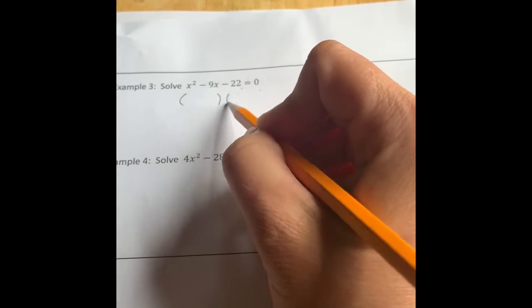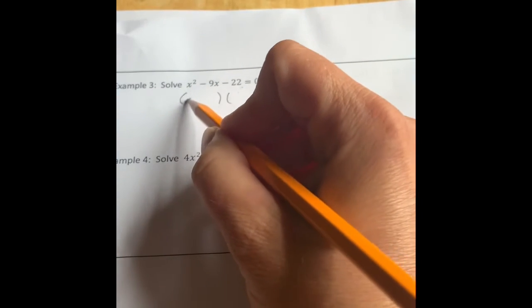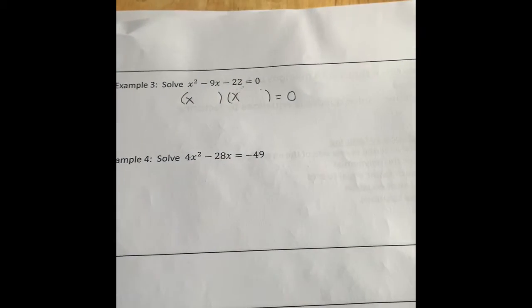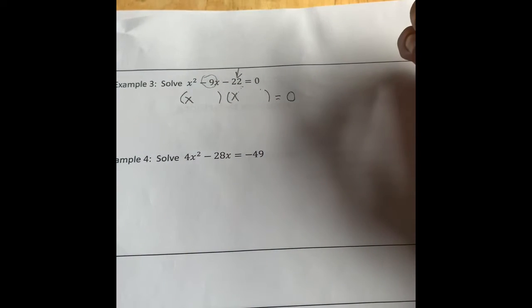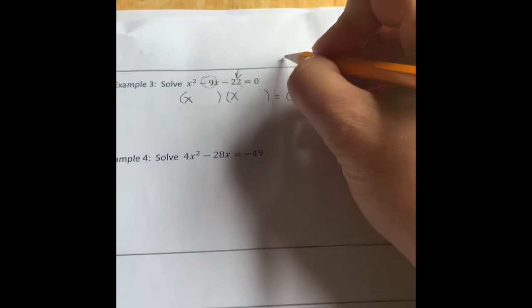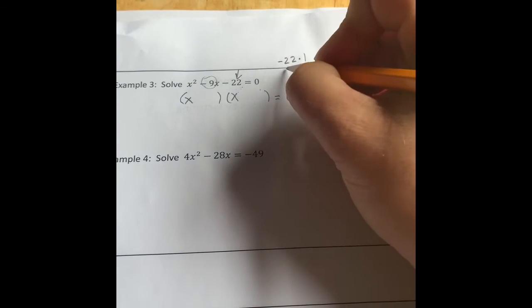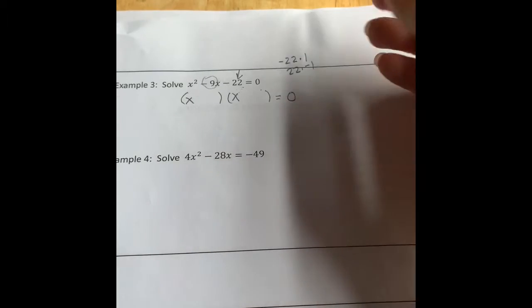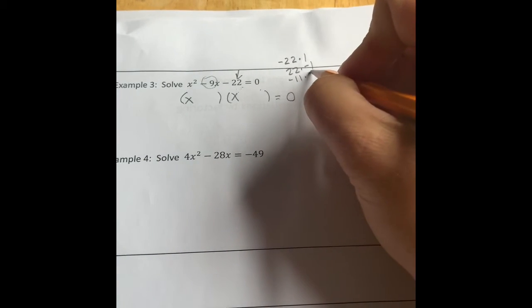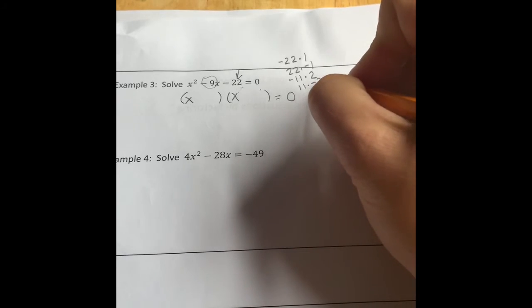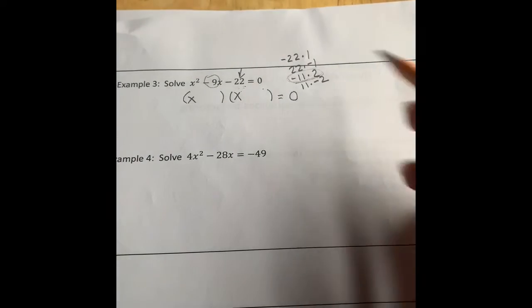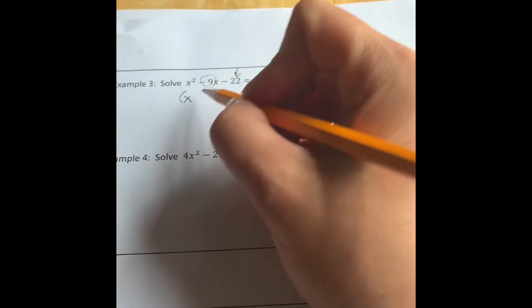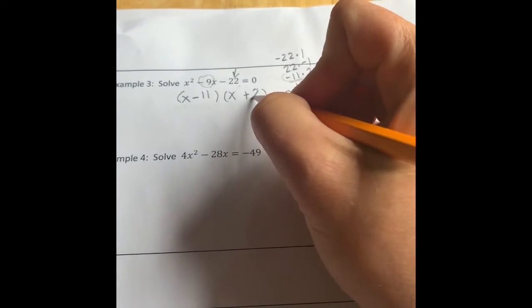So I'm going to set up my 2 parentheses equal to 0. Remember, x and x for that x squared. And now we've got to think of factors of -22 that add up to -9. So if you start listing your factors, you got -22 times 1, +22 times -1, -11 times 2, and +11 times -2. You will see right here that if we were to add those two factors together, we would get that -9. So our factors are -11 and +2.